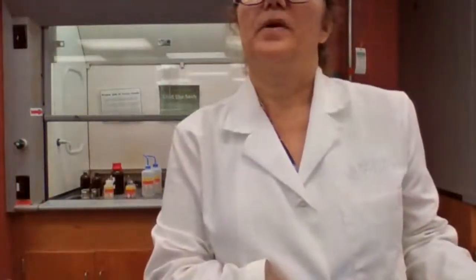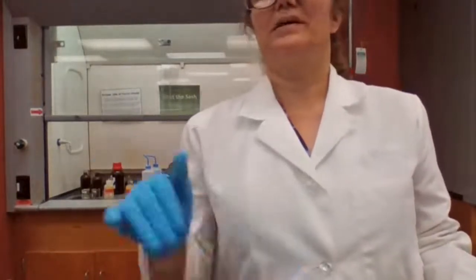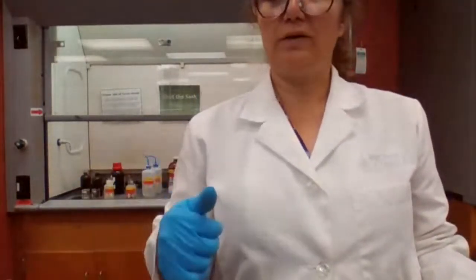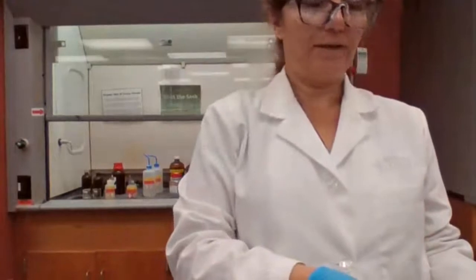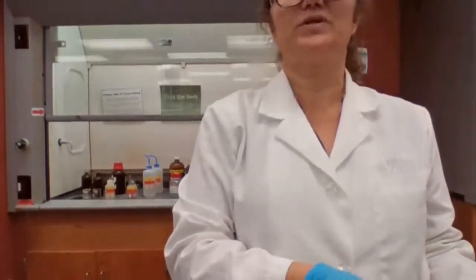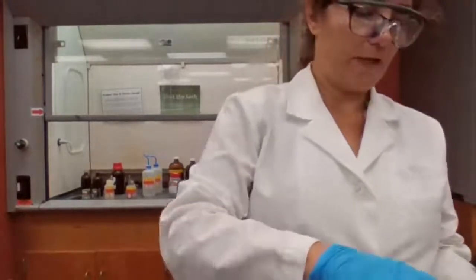Hinsberg. Dimethylaniline would act the same as methylaniline for water, for sodium hydroxide, and for HCl. Please record that. Not soluble in water, not soluble in sodium hydroxide, but soluble in HCl. Very good.